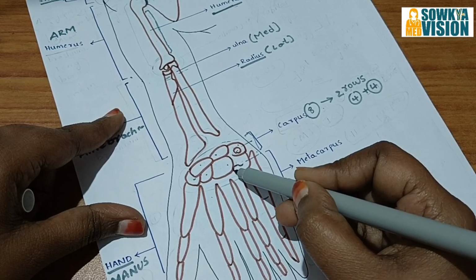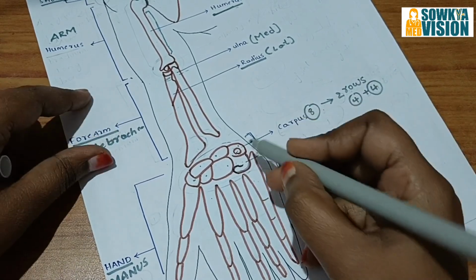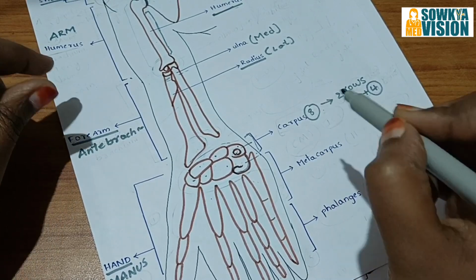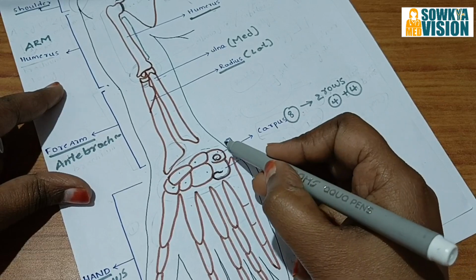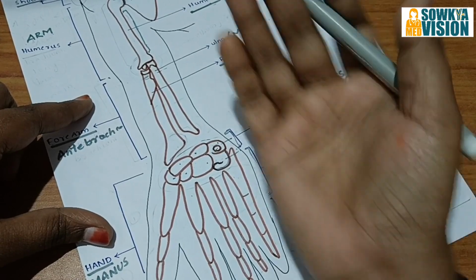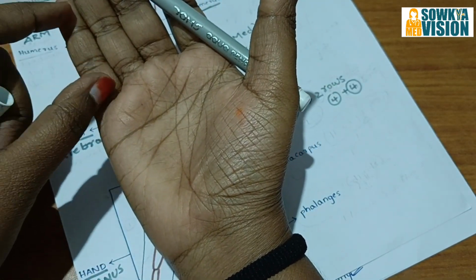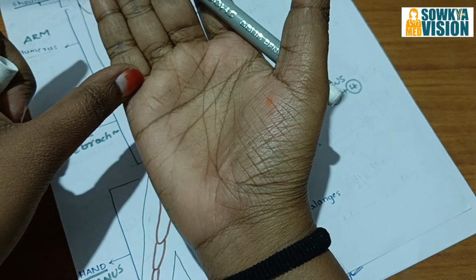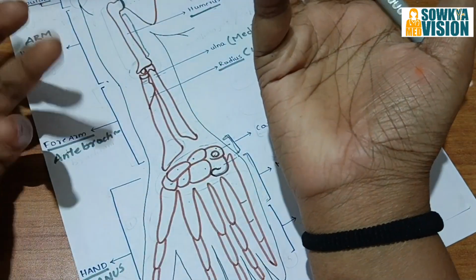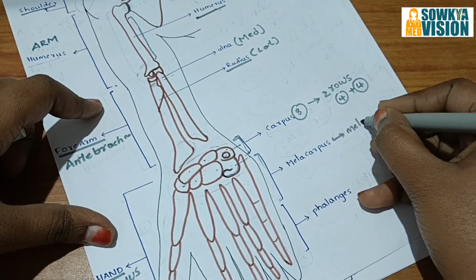This is known as the hook of hamate. Now, this small bone is called the pisiform. This is the carpus, also known as the wrist. Now, the metacarpus, this region extending from the carpus to the proximal part of the phalanges, contains the metacarpal bones.